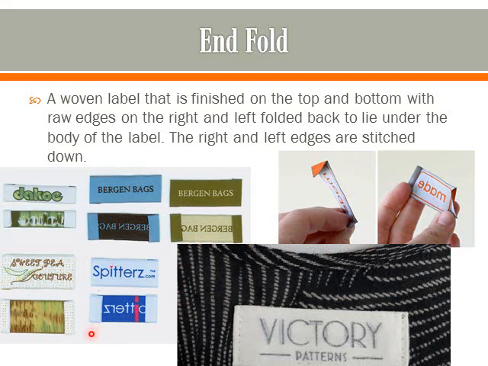And here's more examples. And you can tell that these are all woven by looking at the back side. You can see all these long looper strings that tell you that it's a woven label.